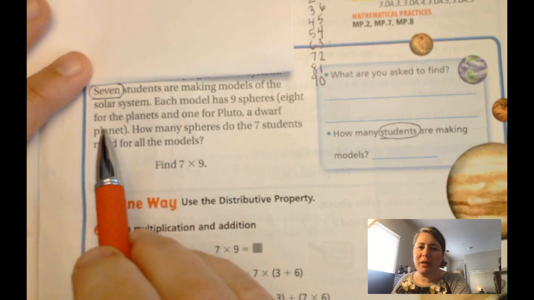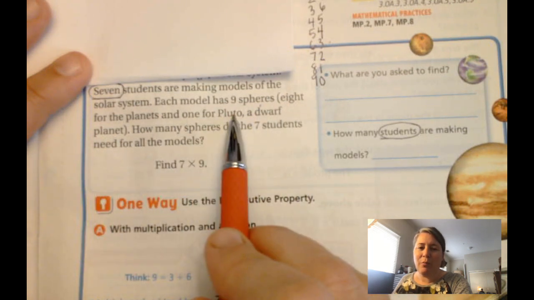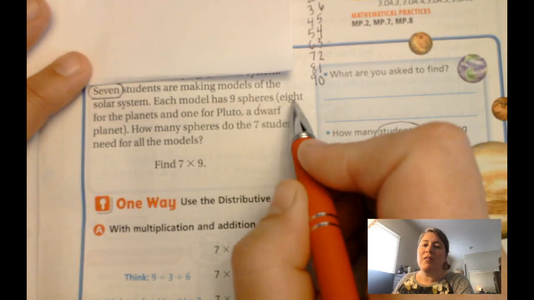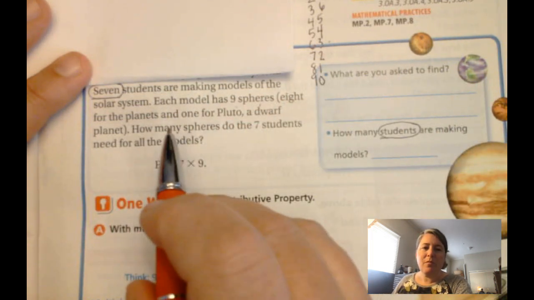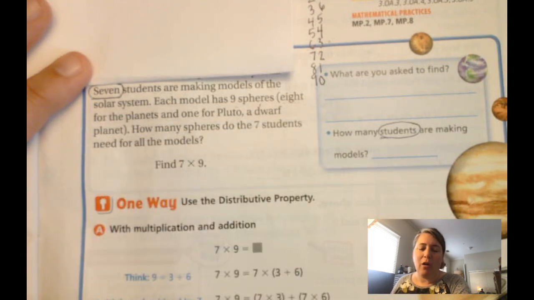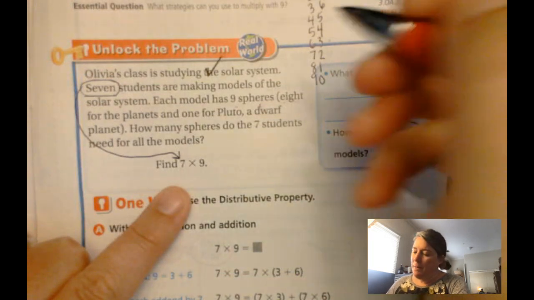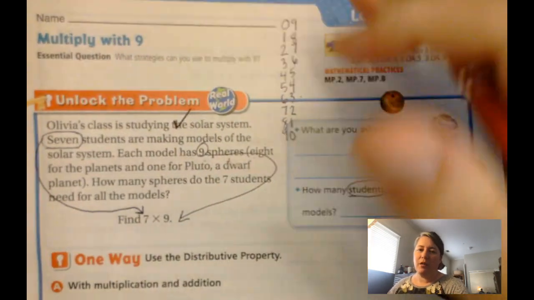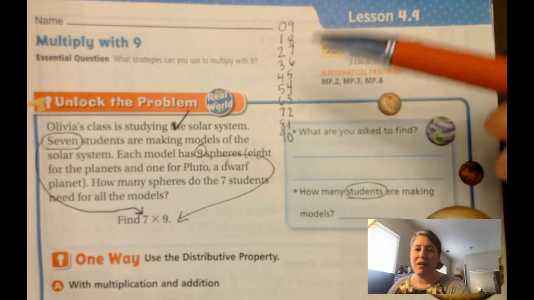There is a number here, so I don't want to get rid of that. Each model has 9 spheres, okay? 8 for the planets and 1 for Pluto, a dwarf planet. This is great here, and you might be saying, but that has a number here. They are just explaining this 9 spheres, but I'm not going to cross anything off yet. How many spheres do the 7 students need for all the models? Okay, so what we're saying here is this 7 students is where this number comes from. And the 9 is where this number comes from. Well, because we already wrote the number line out, usually I write them like this direction, but because we wrote it this way, we can just count down 7 of them, right?